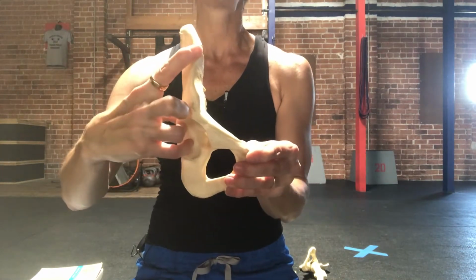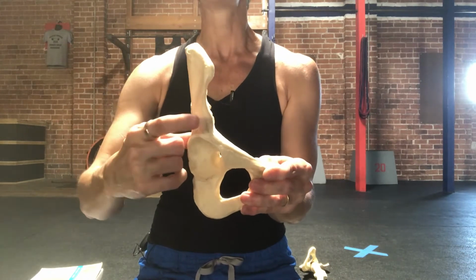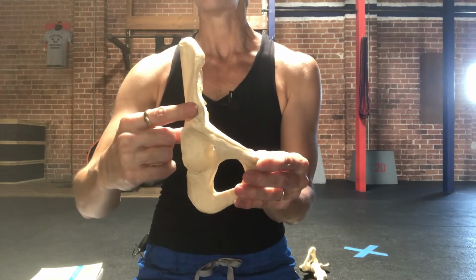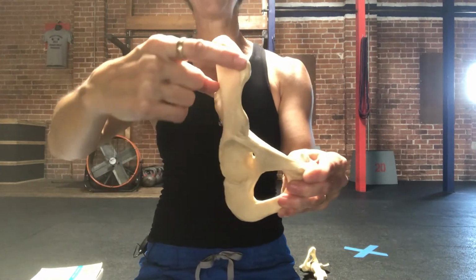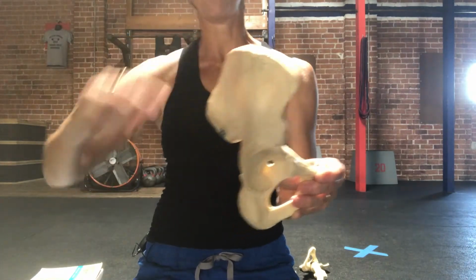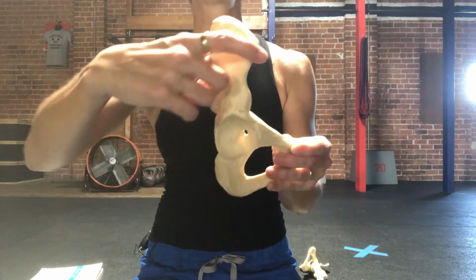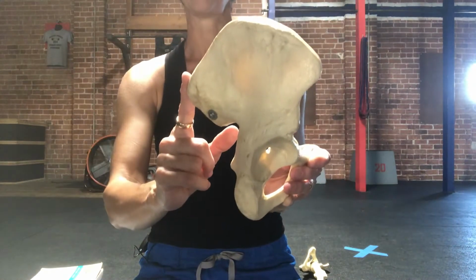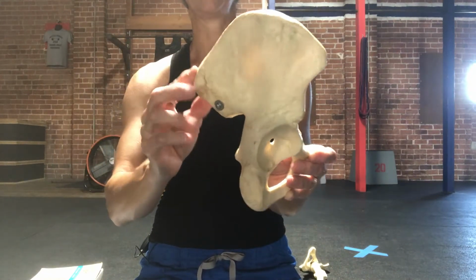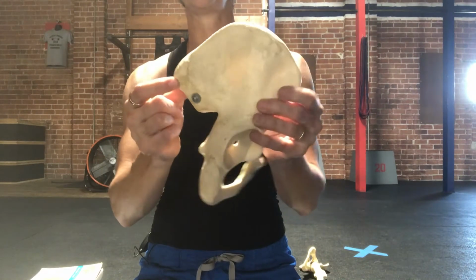So anterior superior iliac spine, abbreviated ASIS, anterior inferior iliac spine, abbreviated AIIS. Then we have the iliac crest, which is another landmark that's easy to palpate. You can follow your own iliac crest around, and you should be able to feel it all the way around to the back here. So the iliac crest is the top of the ilium, and then it goes back here to the posterior superior iliac spine.